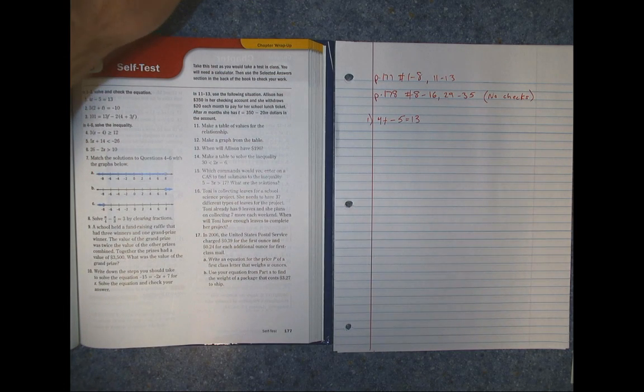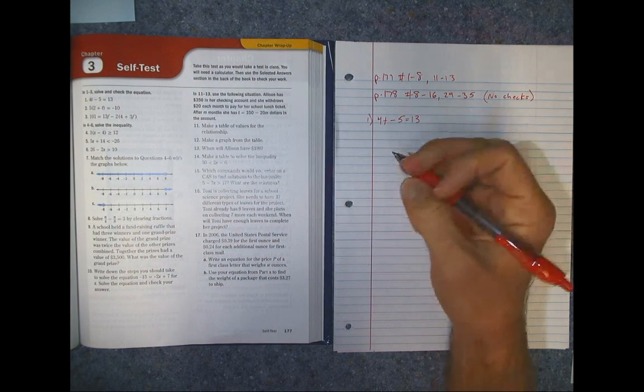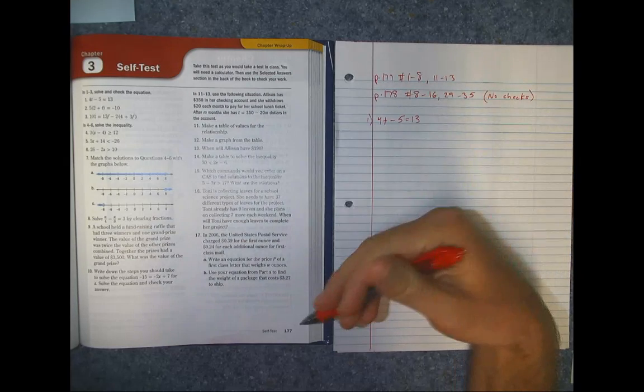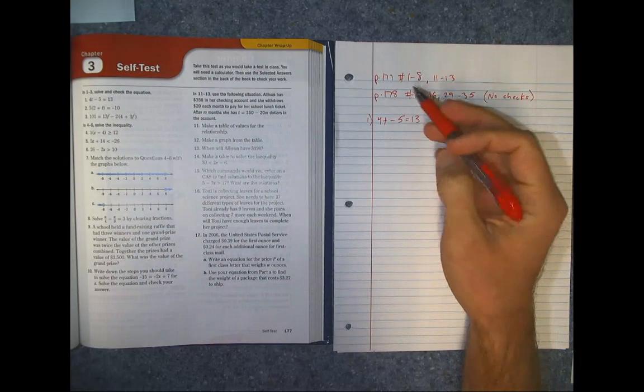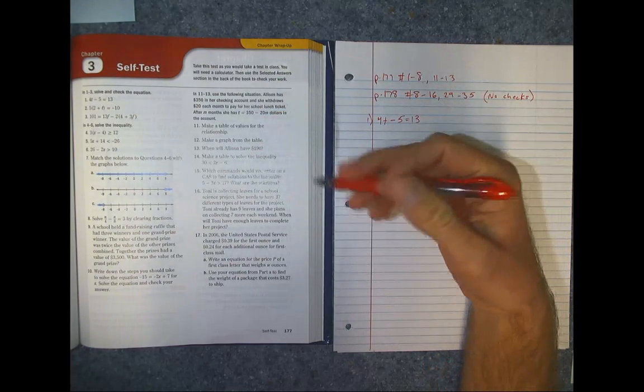This is chapter review for chapter 3. In the textbook, we're on the self-test first, and then on the next page, we will be on the chapter review. So on page 177, self-test, we're doing 1 through 8 and 11 through 13. So we've been all the way through chapter 3.